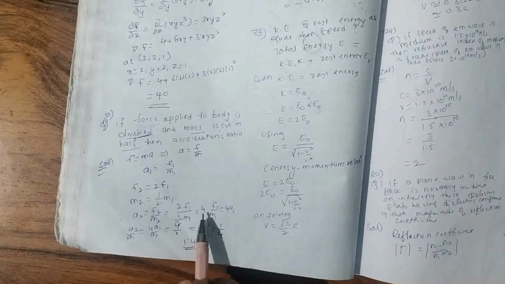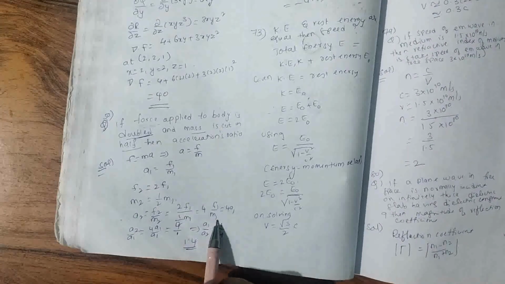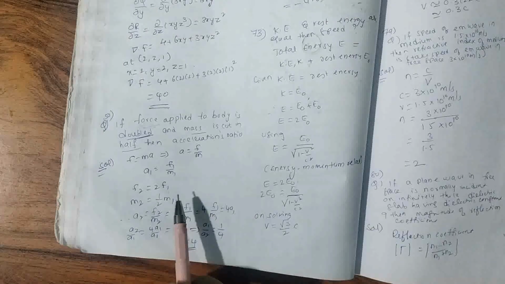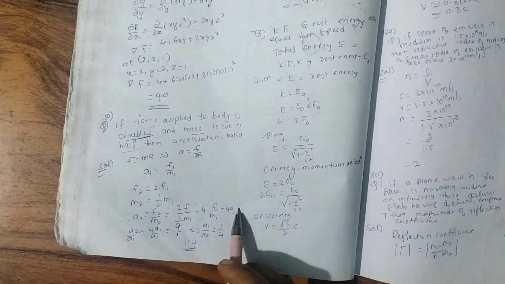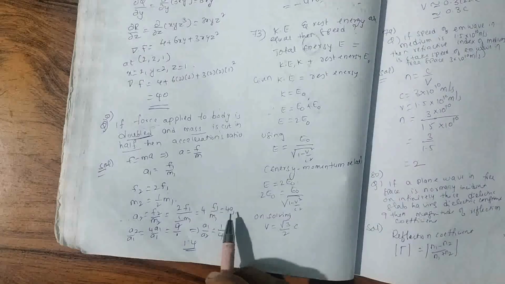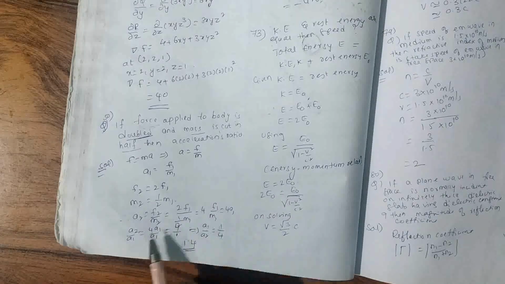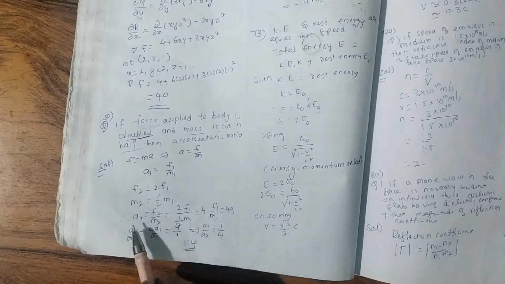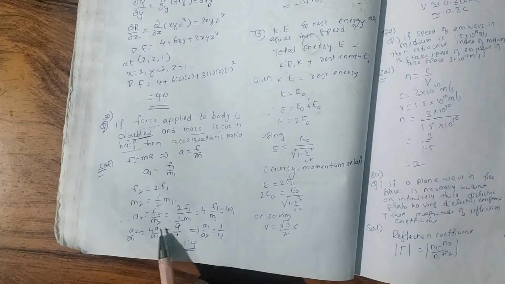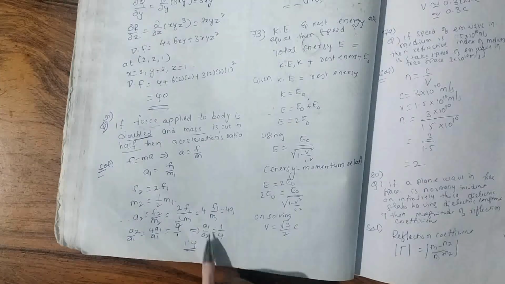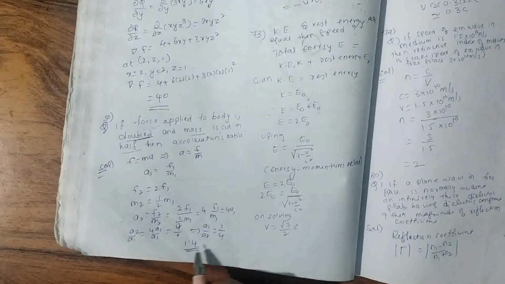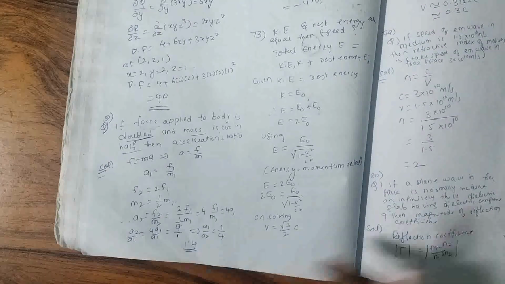That is equal to 4 F1 by m1. F1 by m1 is nothing but a1, no? So 4 a1. So write a2 equal to 4 a1. So a2 by a1 equal to 4 a1 by a1, that is 4 by 1, or a1 by a2 is 1 by 4. So the answer is 1:4.